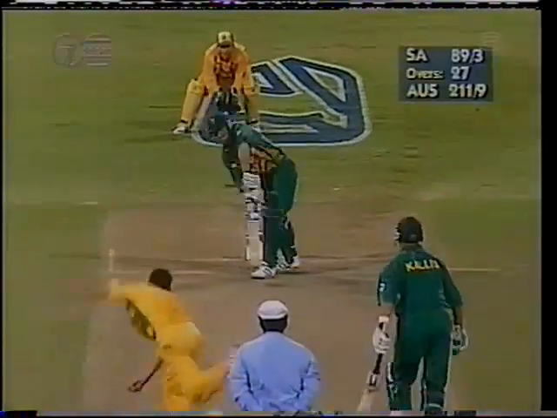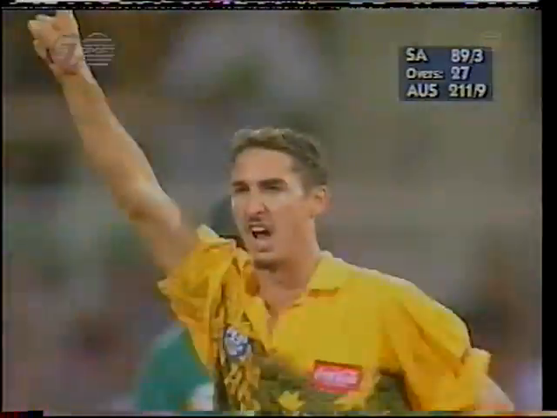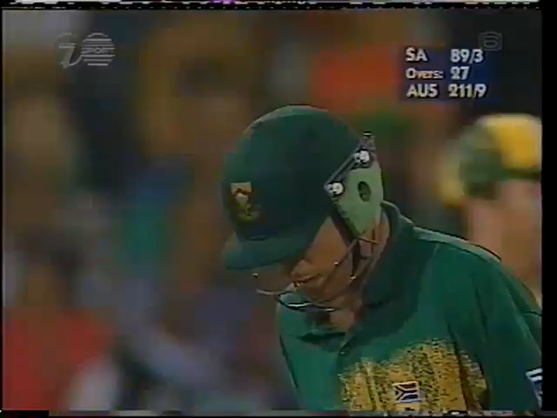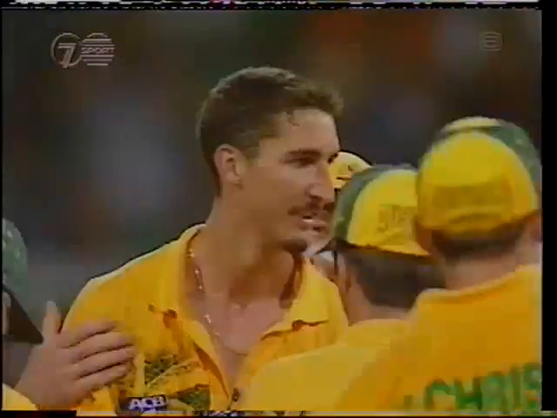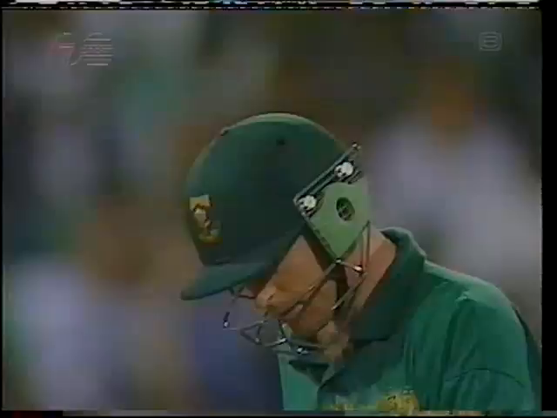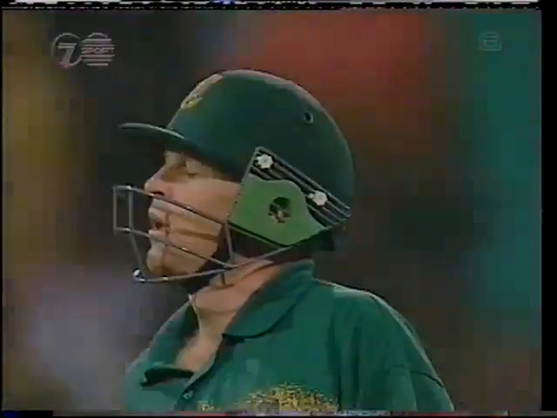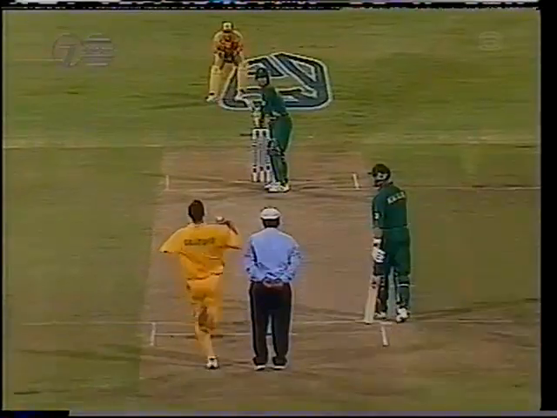Gillespie to Rhodes, and bowled him. So the perfect yorker, and the pressure that has built up on the South Africans because they weren't scoring freely has suddenly turned, and swung the pendulum to Australia's way. A good bowling change by Ian Healy. He brought Gillespie back on last over. A wicket fell to Warne at the other end, and now a wicket to Gillespie.